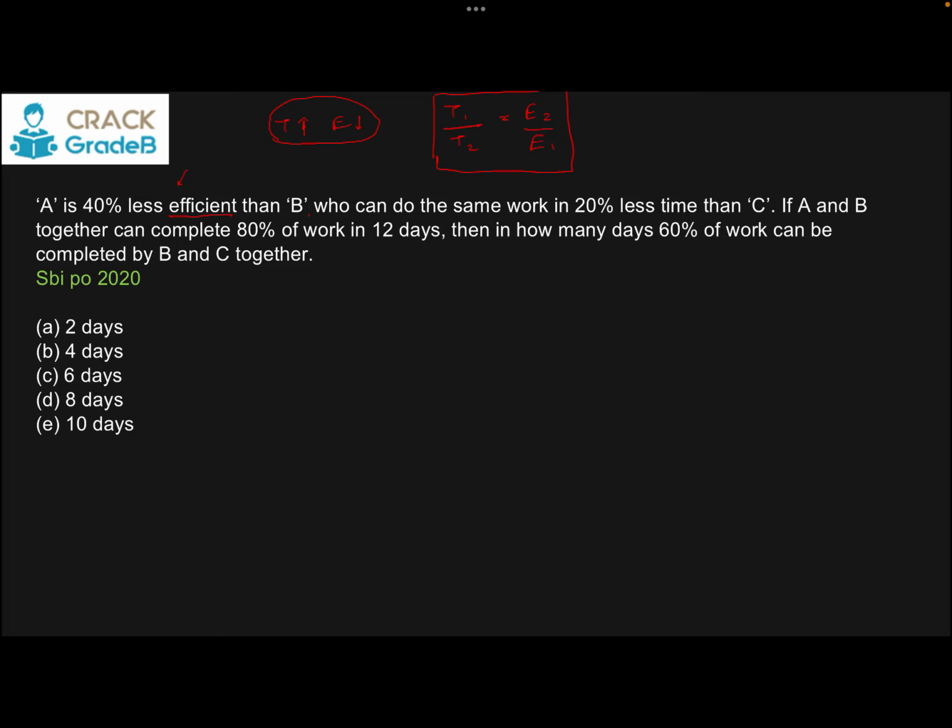What I am trying to say here is, say the statement is A takes double the time of B to do a work.